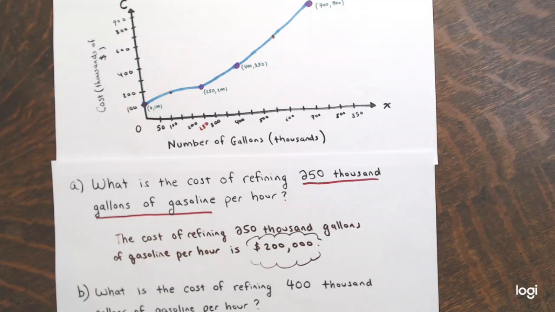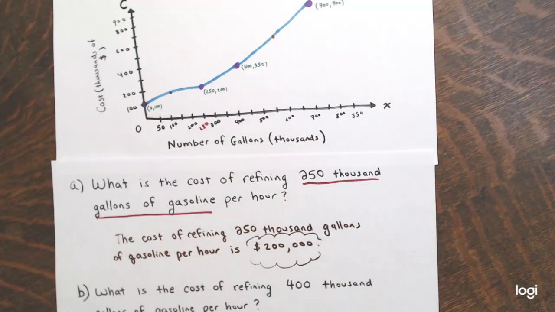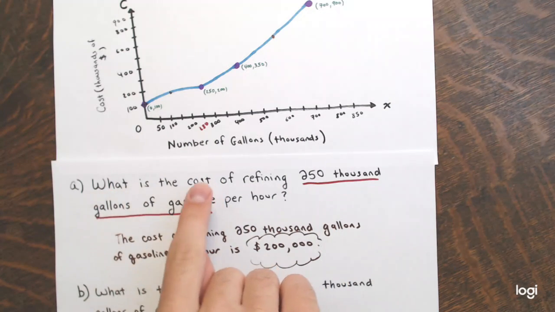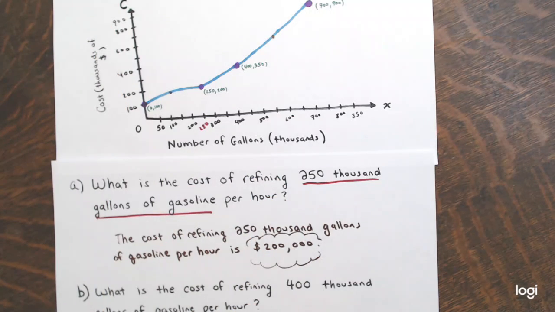Again, hopefully it's easy to understand what number is coming from what variable. They mentioned the gallons of gas. Oh, that's a number on my horizontal axis. And when they ask what is the cost, the unknown here, what I'm trying to find, I'm looking for a number on the vertical axis that corresponds to that 250,000.